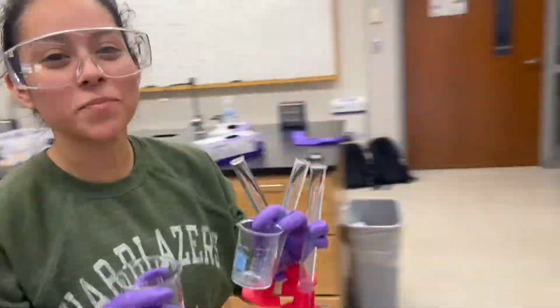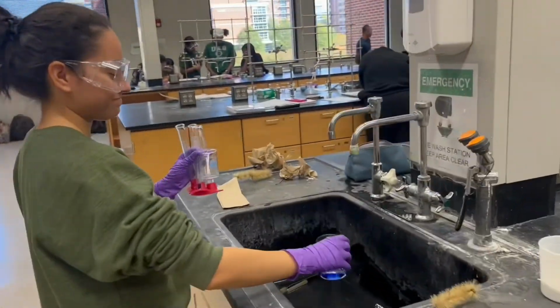Now that we have finished our graph and using the spectrophotometer, it's time to clean up.